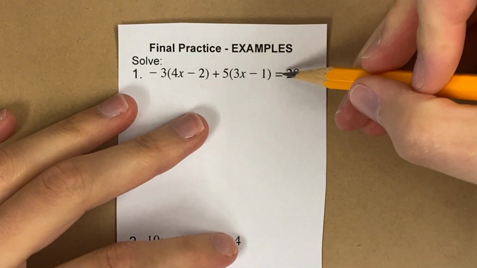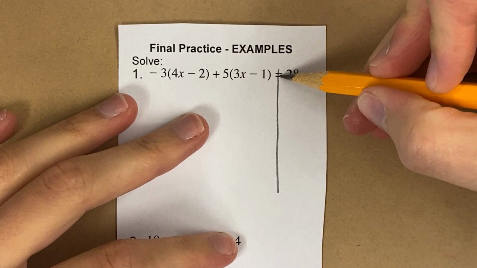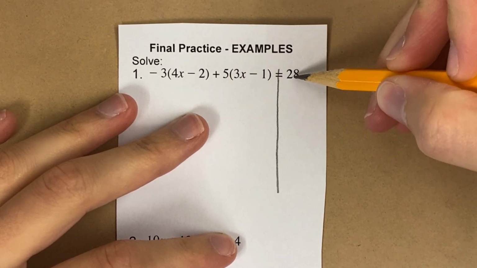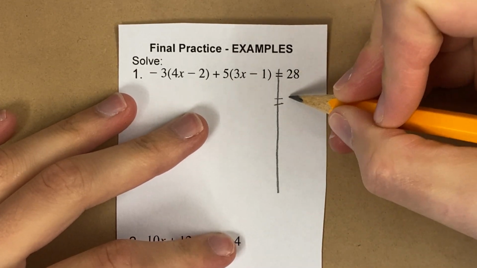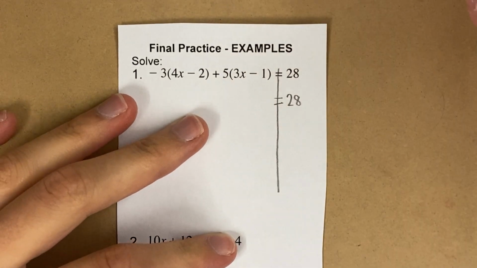In this first example, I notice first, here's the equal sign. There's nothing for me to deal with on the right side. There's no variables, there's no simplification, there's nothing. I'm just going to bring it down.